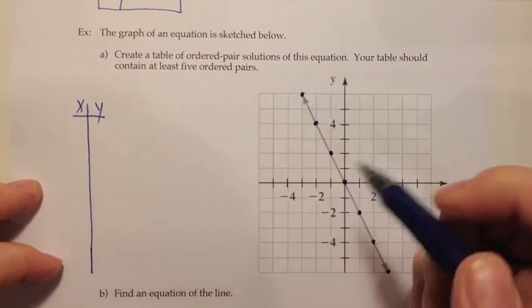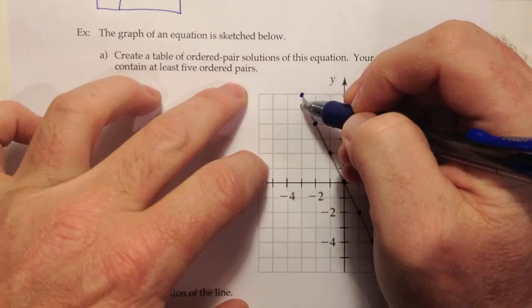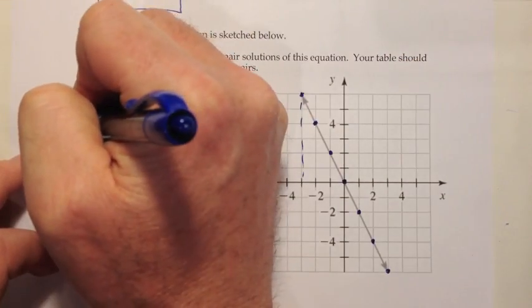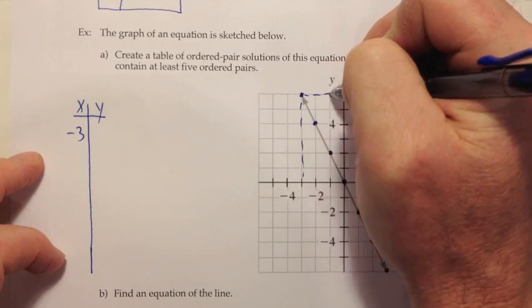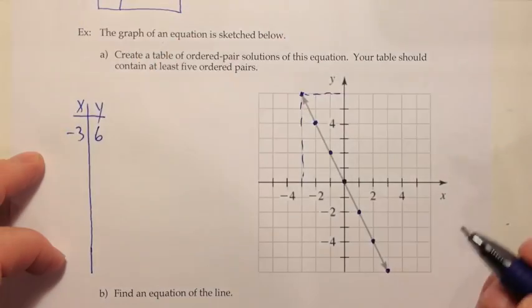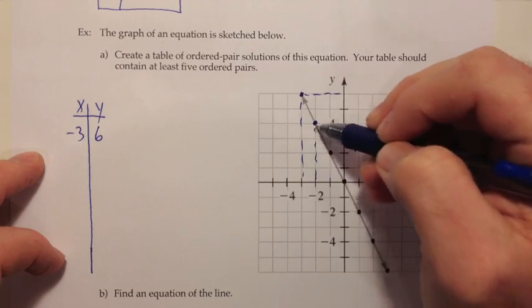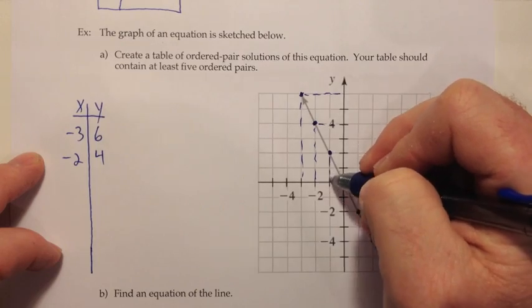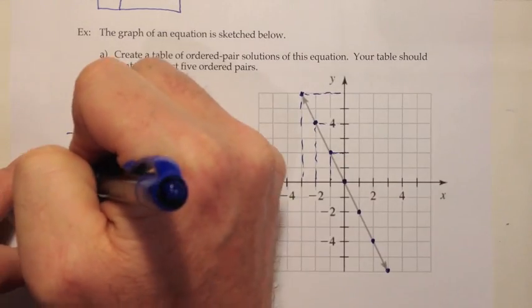So what's the first one? Well, what's its x value? Looks like the x is -3. And what's the y value? This is 2, 4, 6. So -3, 6 is one of the ordered pairs. So what's this one? Left 2, up 4. And then it looks like we've got left 1, up 2.